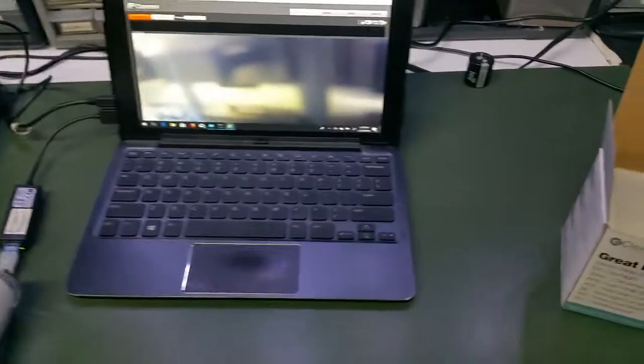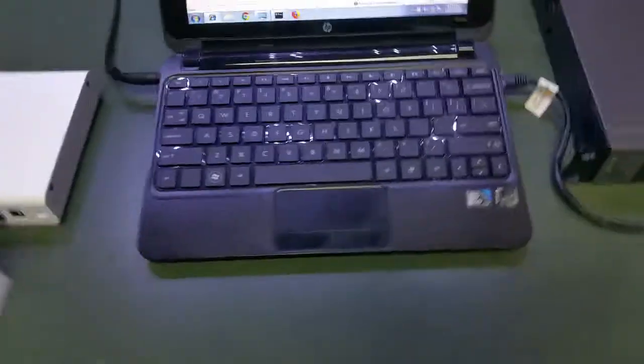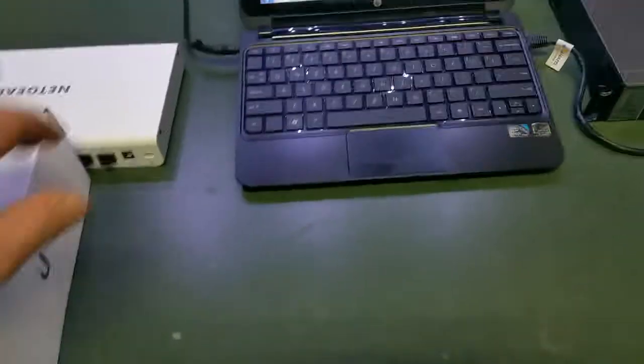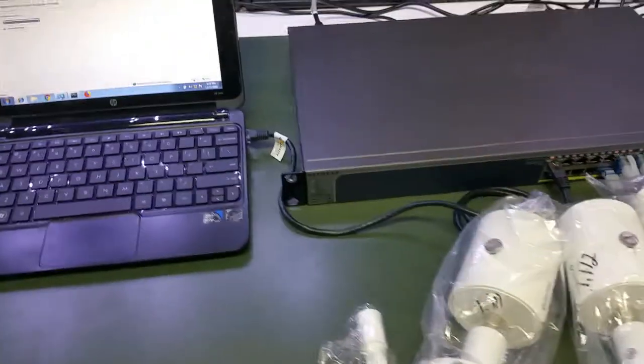And I'm going to use both laptops. I'm going to use this laptop to configure one, and this laptop over here to configure the other. That way I don't have to keep swapping back and forth from the one laptop. I can just do it all at once. And I'm going to use this switch on this laptop, and then I'm going to test one of these cameras on this switch after we get them connected between.